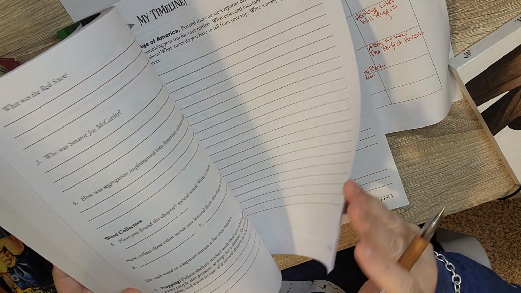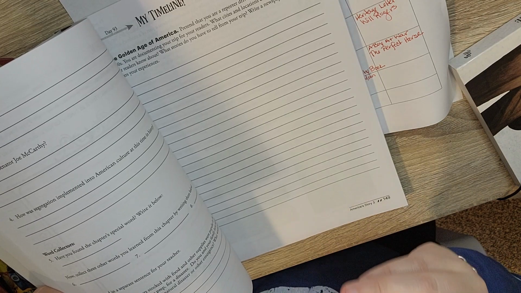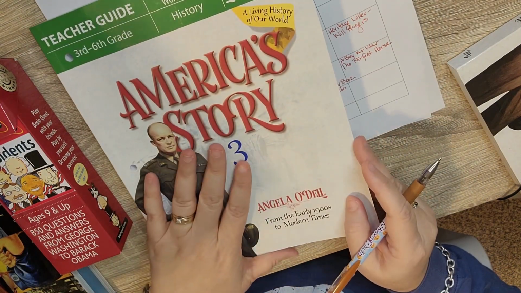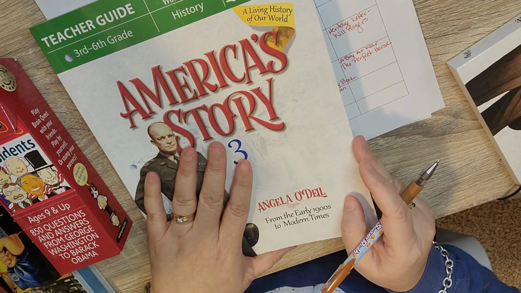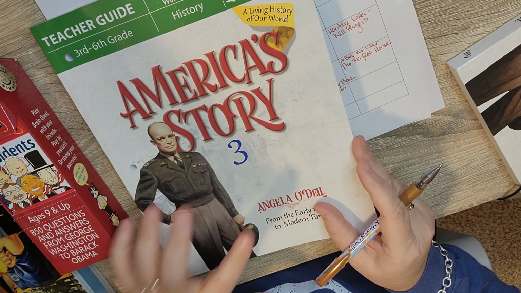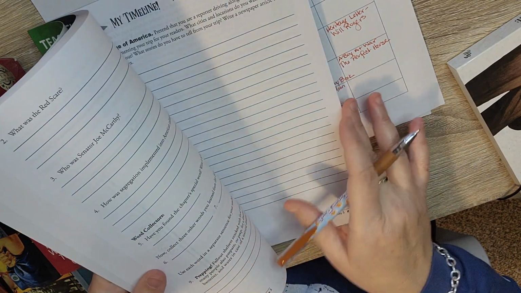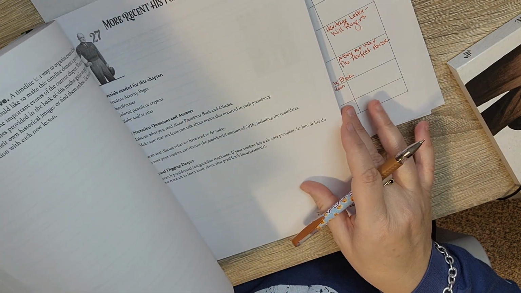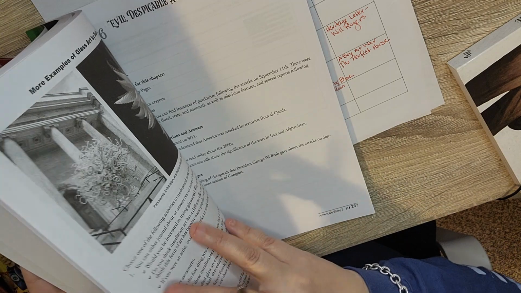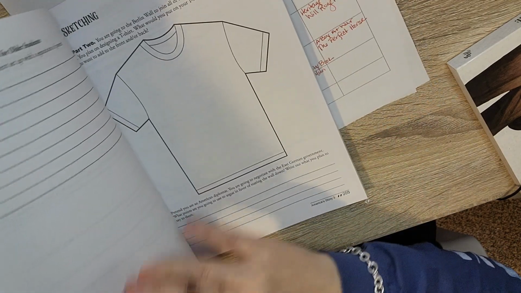So I really need to make sure that I choose wisely what we use from this teacher's guide, because I don't want to stifle her love of history, and she just doesn't really like these activities for the most part. There are some that she likes, but they do have good geography activities in here that we normally use. And then they have, so like this one we'll probably use.